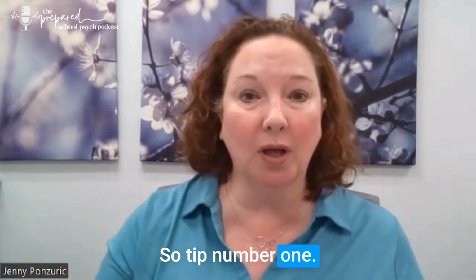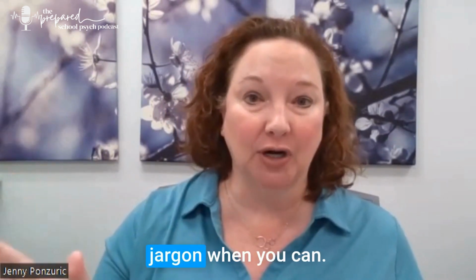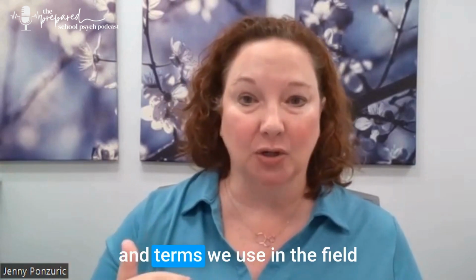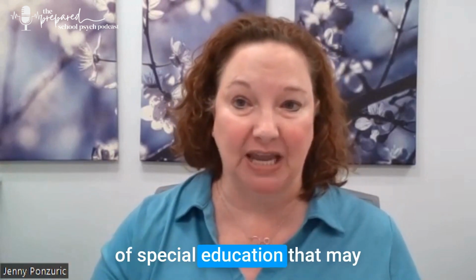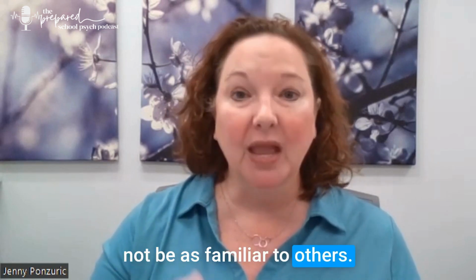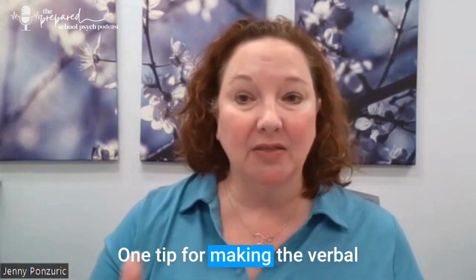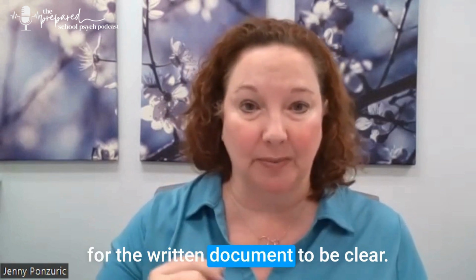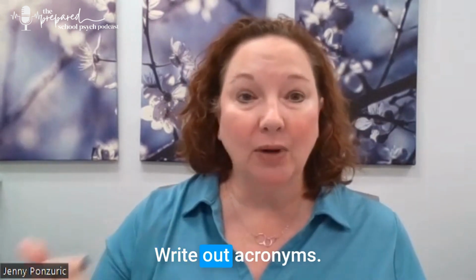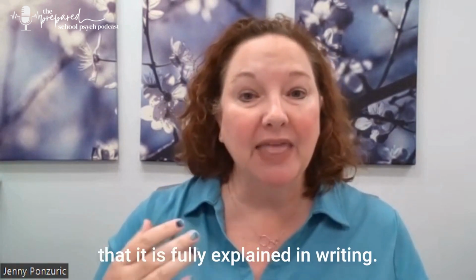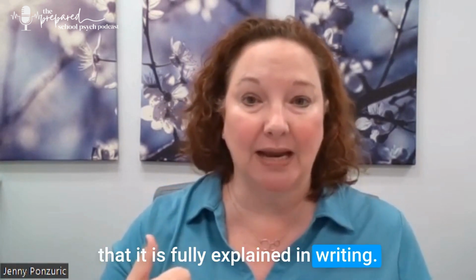So tip number 1, decrease your use of jargon when you can. There are many acronyms and terms we use in the field of special education that may not be as familiar to others. One tip for making the verbal explanation as clear as possible is for the written document to be clear. Write out acronyms. If you must use jargon, ensure that it is fully explained in writing.